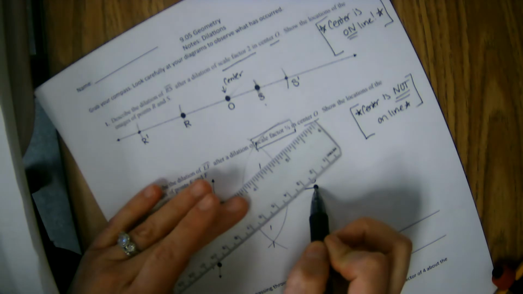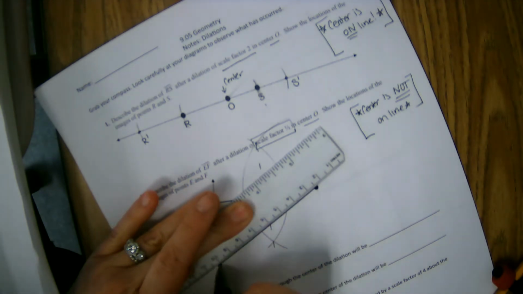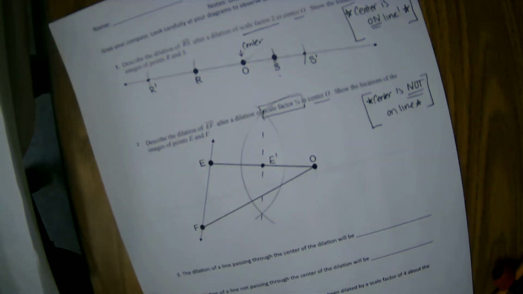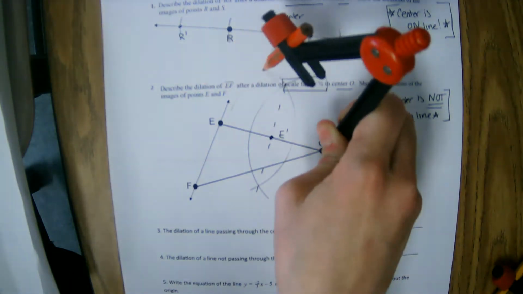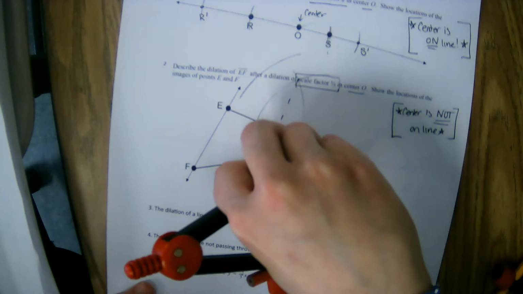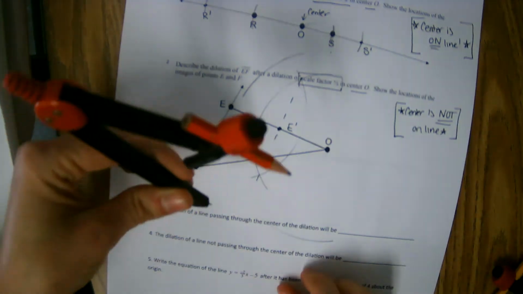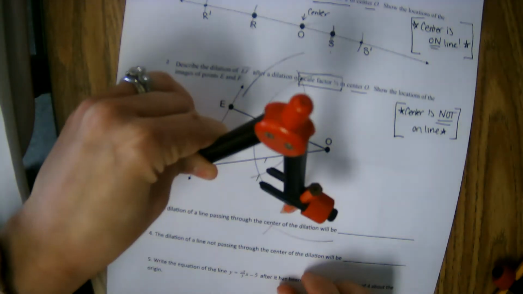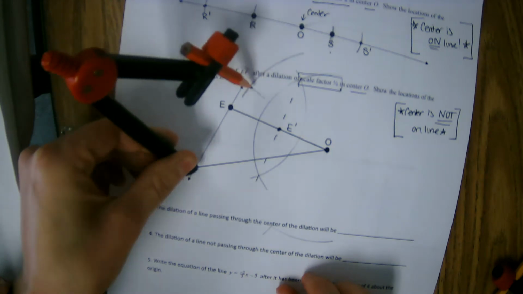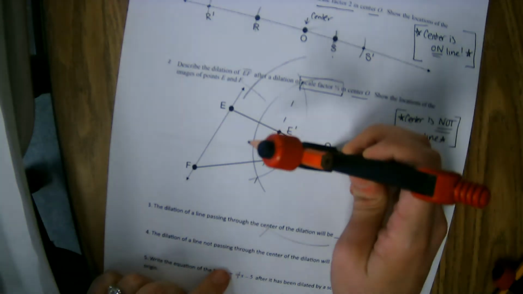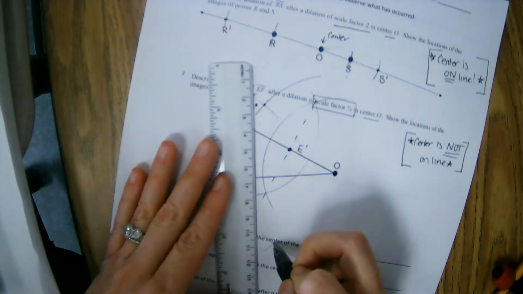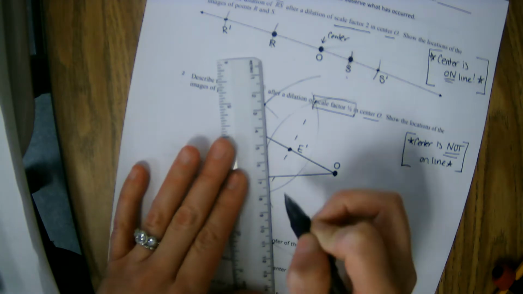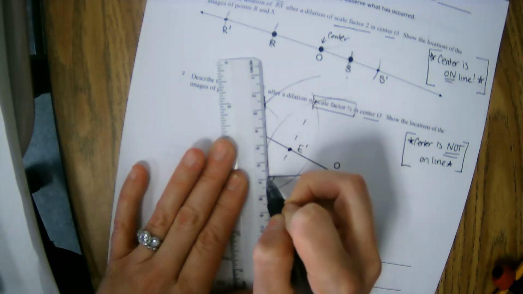All right, so you're going to connect the center to point F, and then we want to bisect that using our compass. So you're going to extend more than halfway and mark off above and below, keeping the same setting, put it on F and mark off above and below. If you didn't have enough, you could always go back and extend a little further. Taking your straight edge, line up those two intersections.